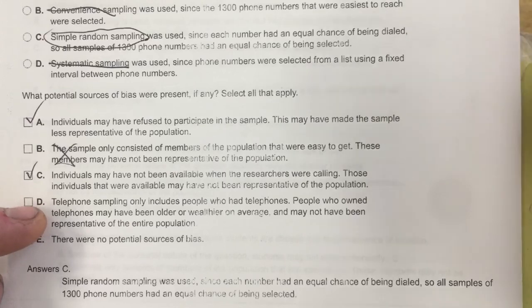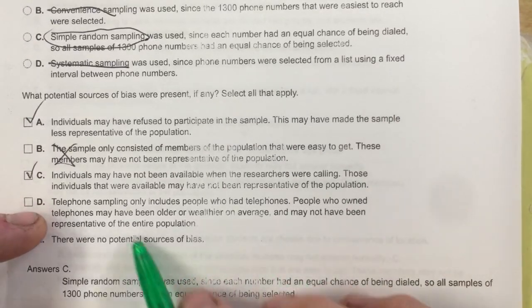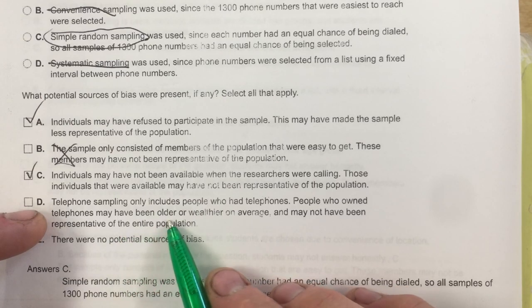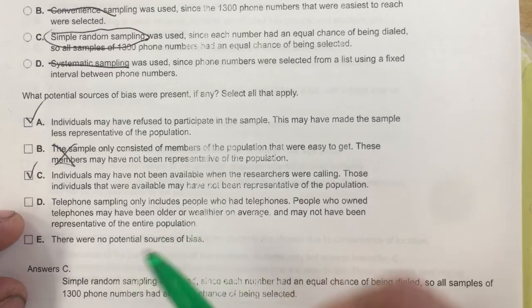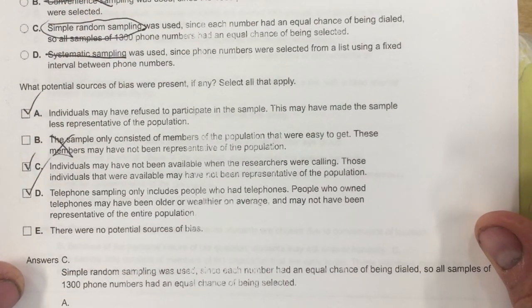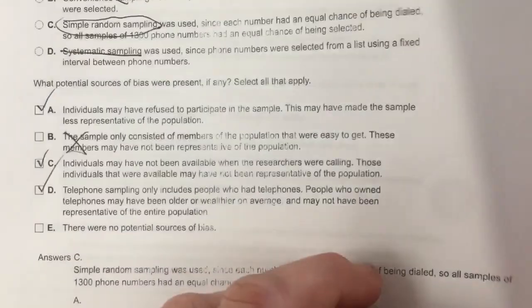Part D, telephone sampling only includes people who had telephones. That's true. People who own telephones may have been older or wealthier on average and may not have been representative of the entire population. This is true. Some people may not have had a telephone, which means they're part of the population that's being ignored. Okay.